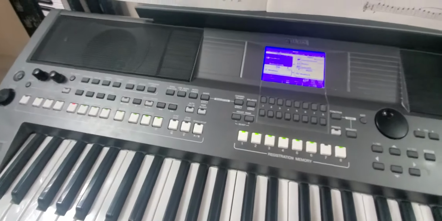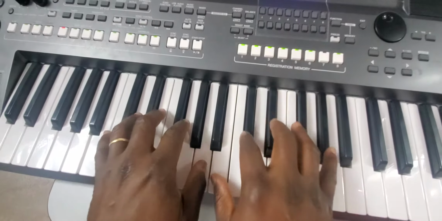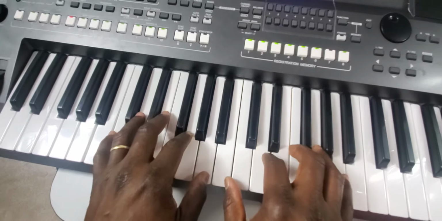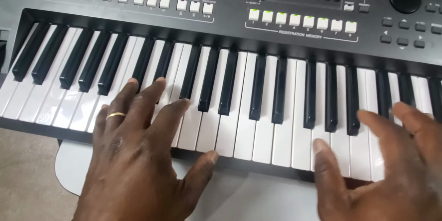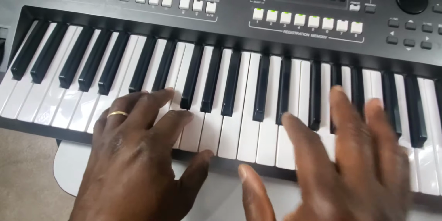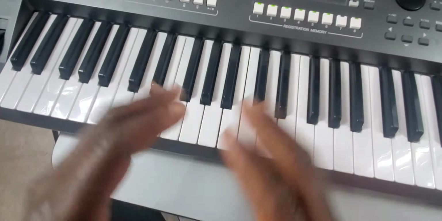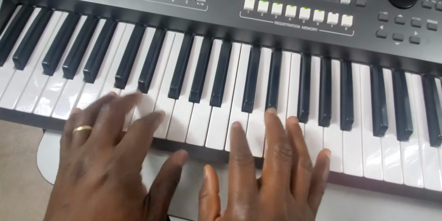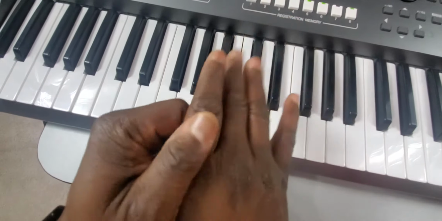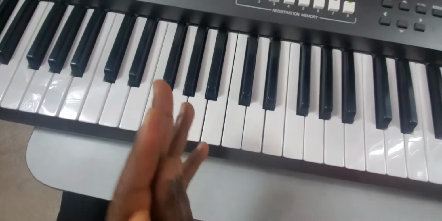The triad chords. A triad is a three-note chord, and there are 5 types of triads. So this is an accompanying video to the materials that we have written for these chords. So let me quickly start.